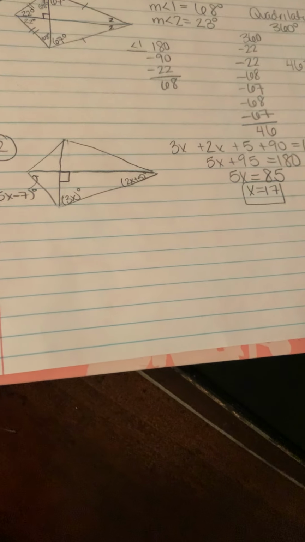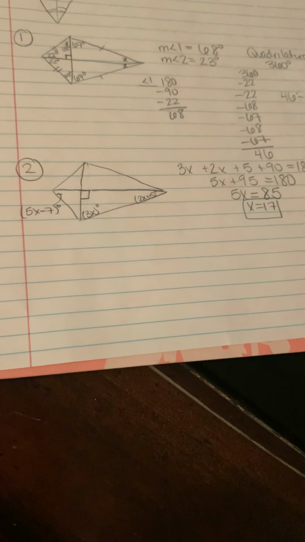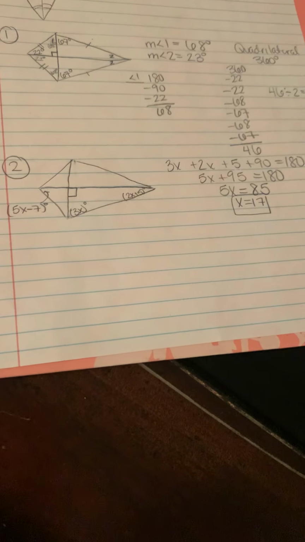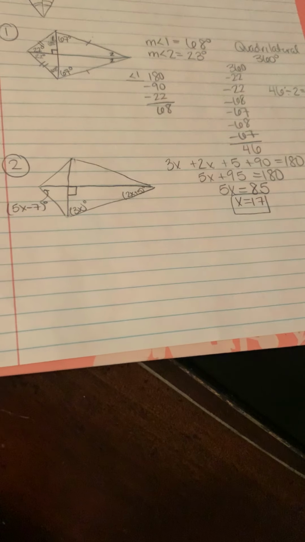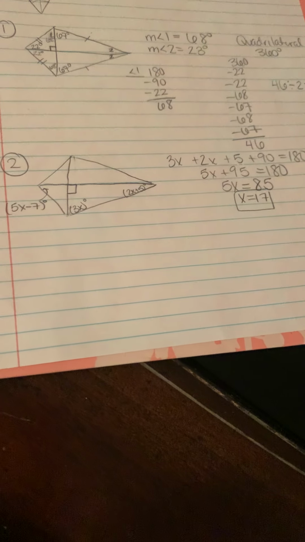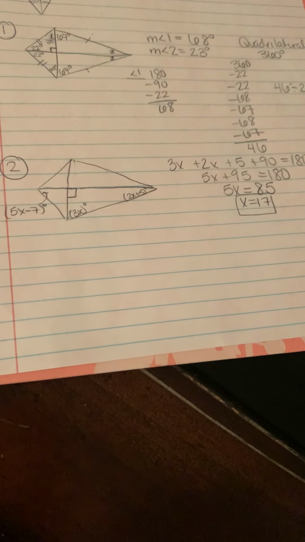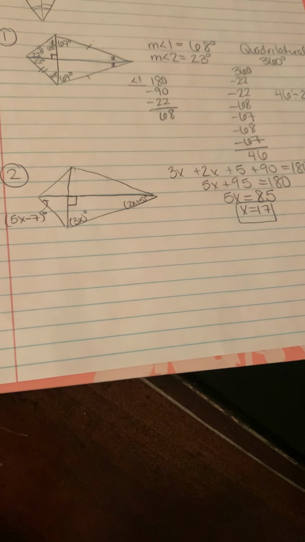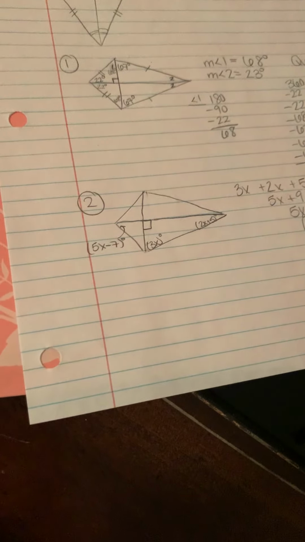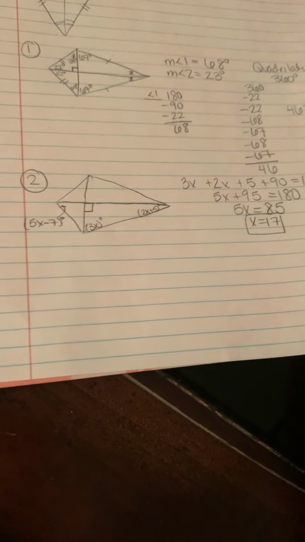Now, do I end up having to need the 5x minus 7? No. So in this case, it's more or less remembering what you need to know and what you can use. So in this case, this was not usable based on what I was given. So sometimes you're given more information than you really need. Let's try number 3.